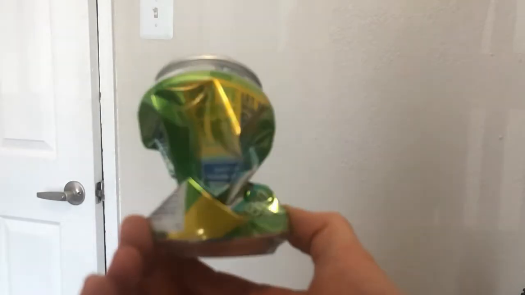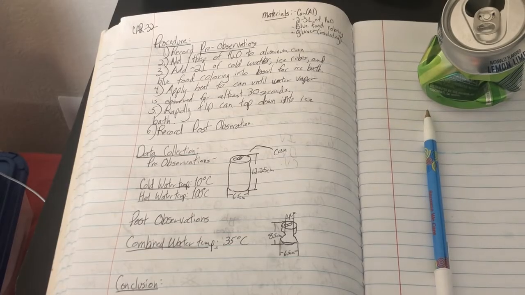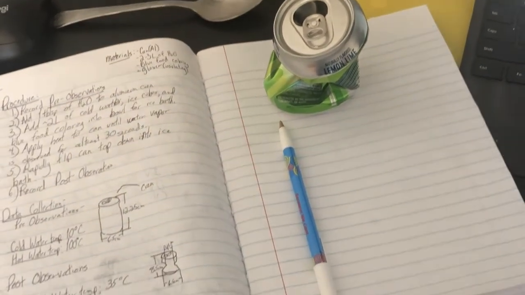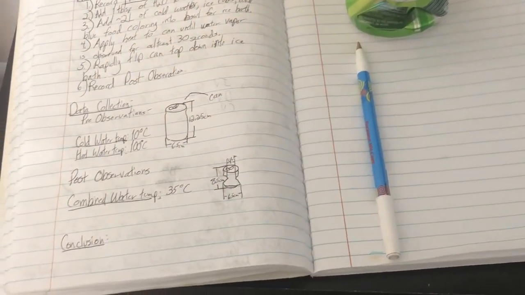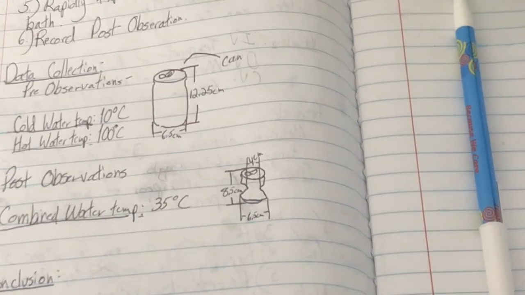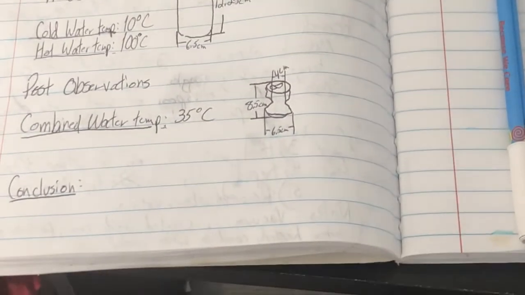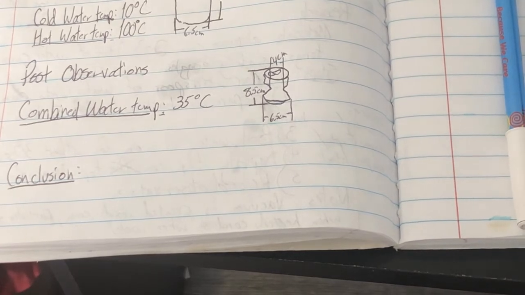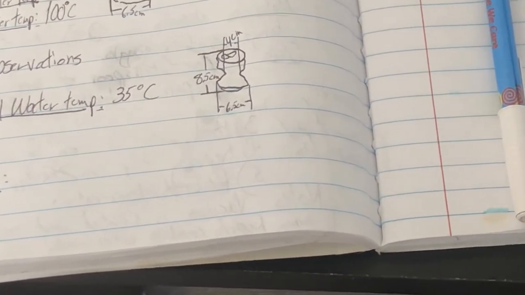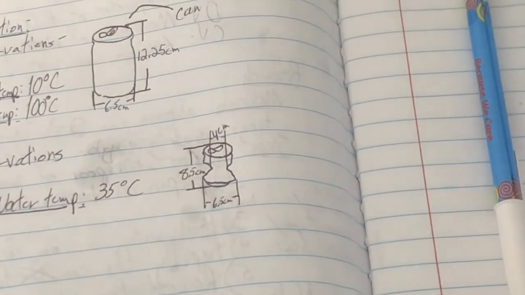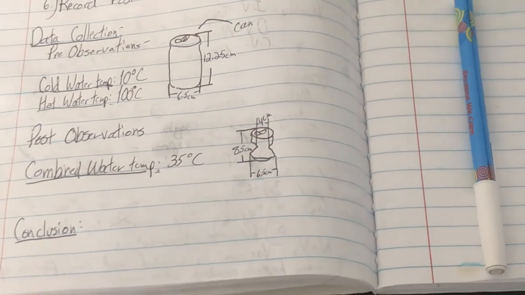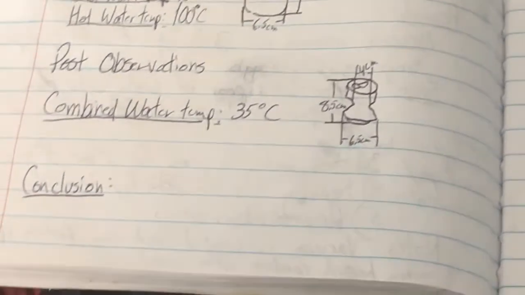The poor can. So now that I've actually completed my demonstration and I've got my crushed can over here, what I'm going to do is go ahead into my data collection section and make sure that I make my post observations. When I take a look at my post observations, you'll notice that I recorded the temperature of the combined water, as well as made a new diagram indicating the dimensions of my crushed can. So once you make your actual data collection, then it's going to be time to start making your conclusions.